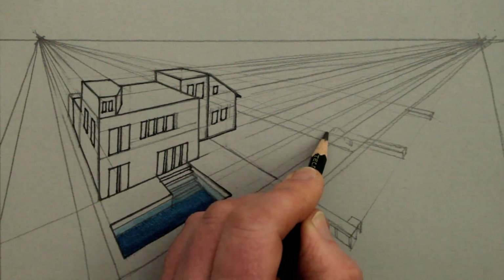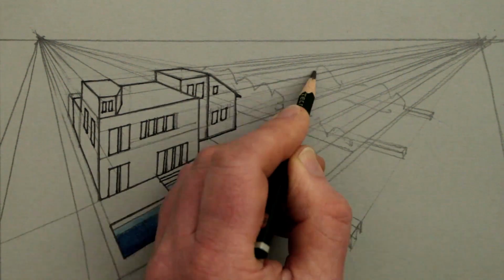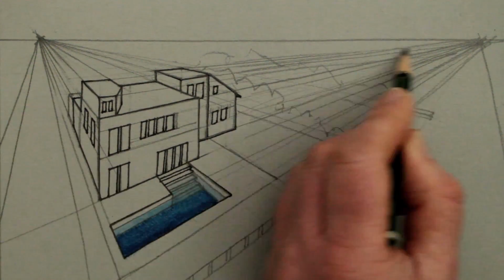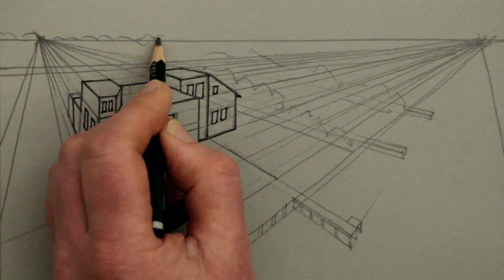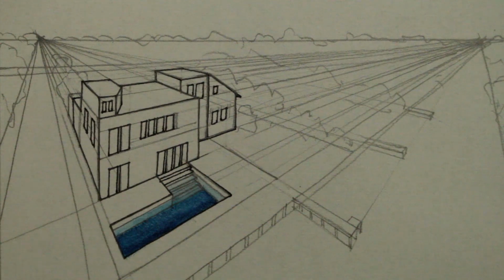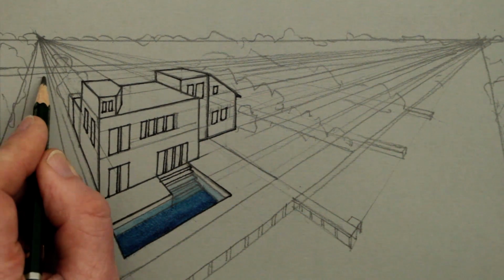Next I can add some trees and bushes, and maybe a road towards the top of the horizon, and this road can go away towards the vanishing point on the right, and it will need a bridge on the left, going over another waterway that I'm going to make on the left as well.